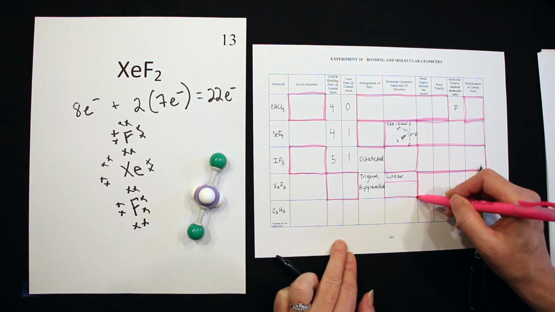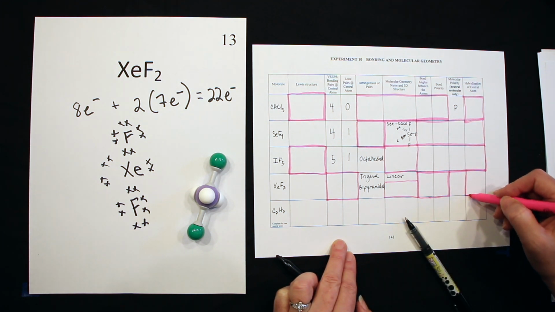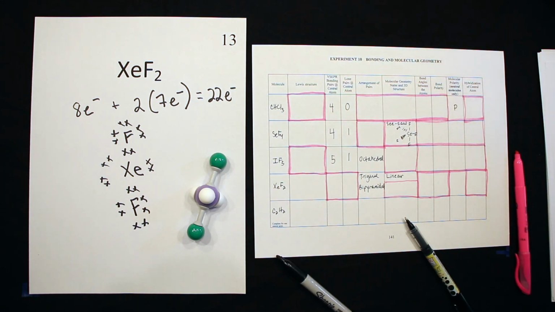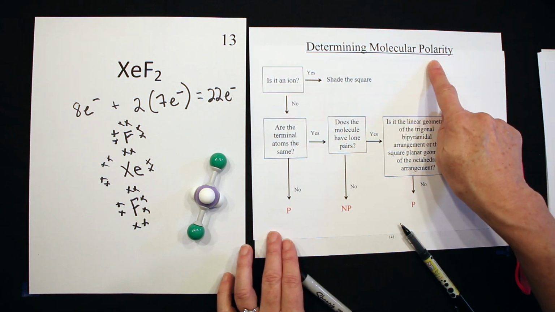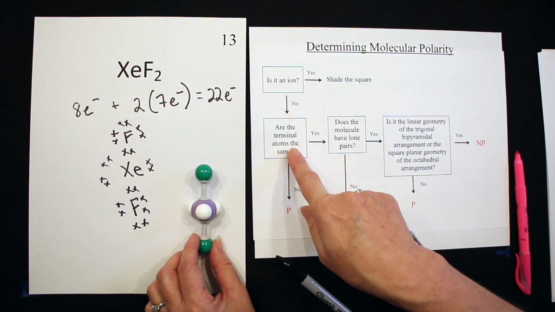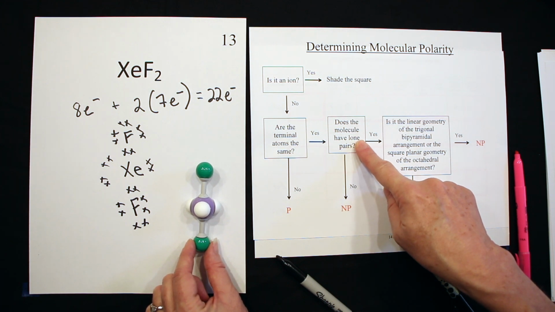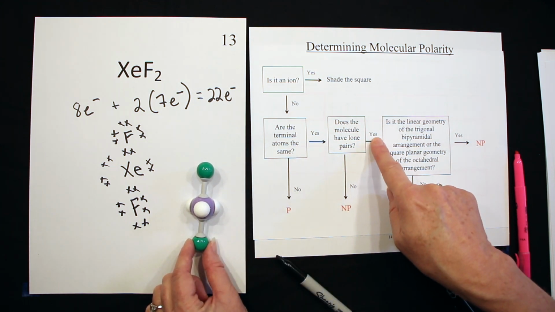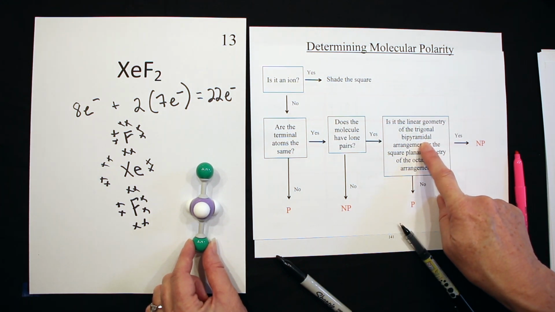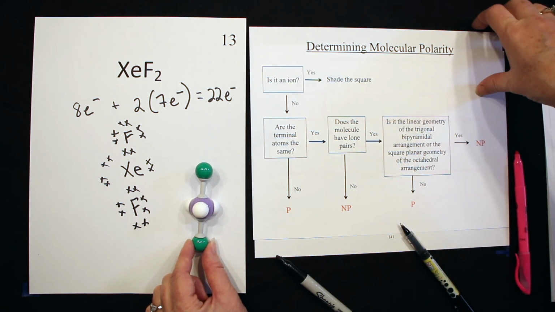I'll let you do the bond angle between the atoms and the bond polarity, as well as the hybridization of the central atom. But let's determine whether this molecule is polar or not. Is it an ion? No. Are the terminal atoms the same? Yes. Does the molecule have lone pairs? Yes, it has 3 of them. Is it the linear geometry of the trigonal bipyramidal? Yes, it is. This is a non-polar molecule.